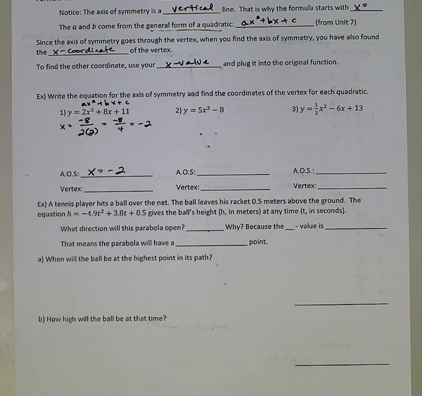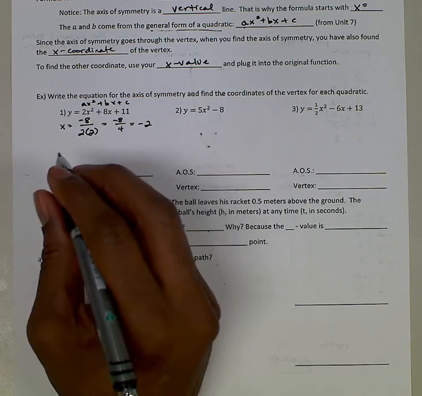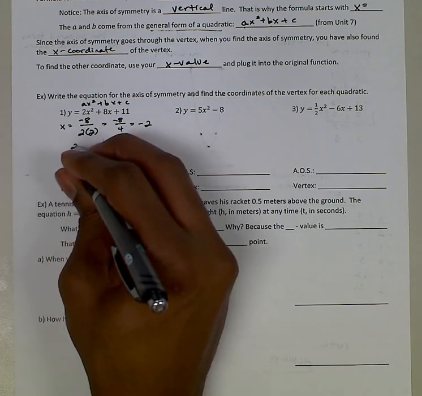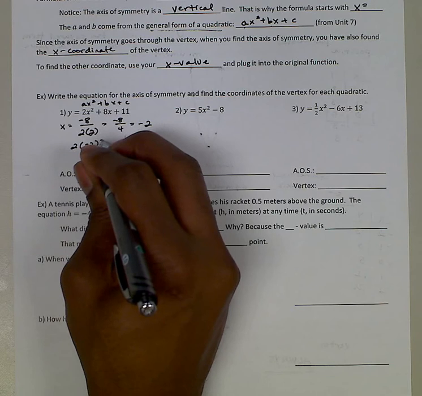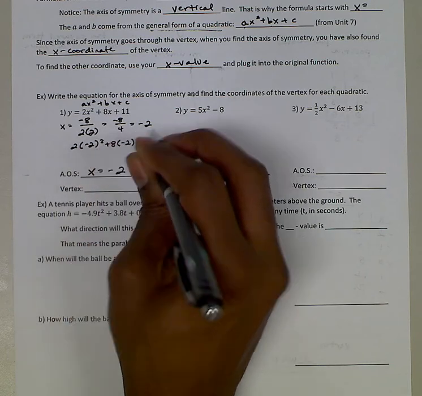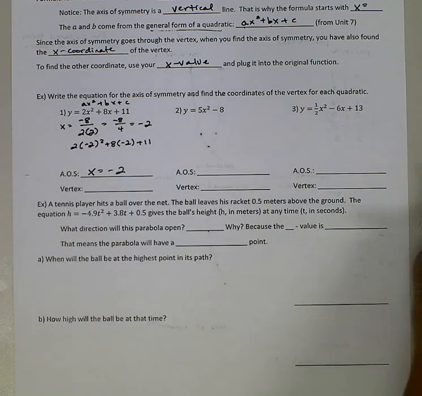In order to find our vertex, we are going to plug this negative 2 into the equation. So 2 times negative 2 squared, plus 8 times negative 2, plus 11.